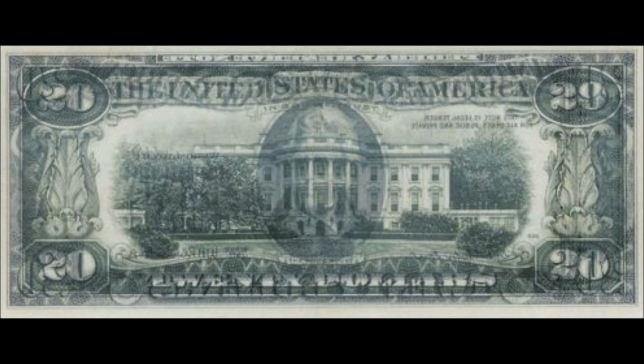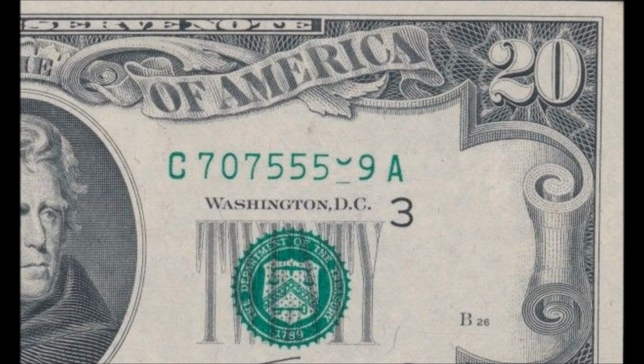Our next error that we're going to talk about is what they call a stuck or turned digit error. As you can see from this $20 note, one of the numbers in the serial number is partial, like it's turned, and that's why they call it a turned or stuck digit.